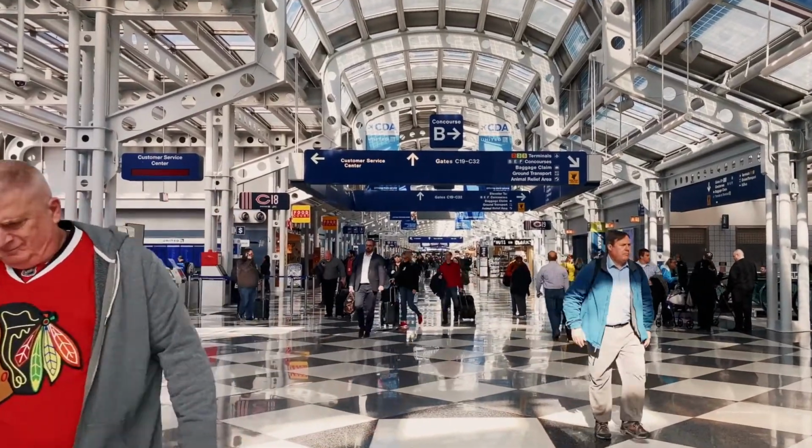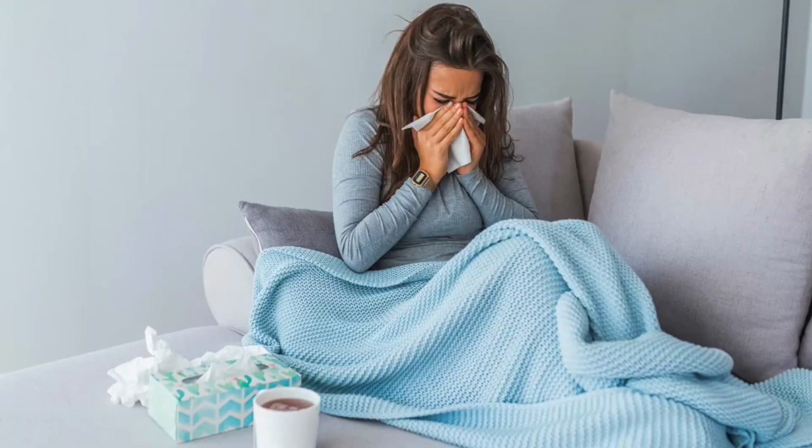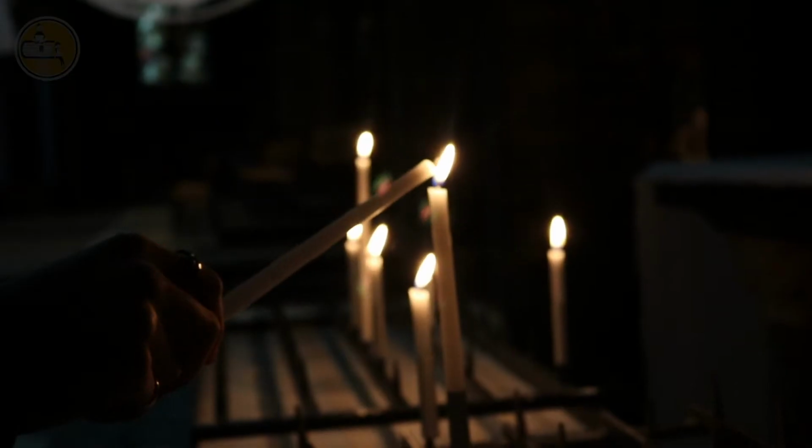Is coronavirus more deadly than the flu? According to preliminary estimates from the Centers for Disease Control and Prevention, the 2019 to 2020 flu caused 19 million to 25 million illnesses and up to 25,000 deaths.